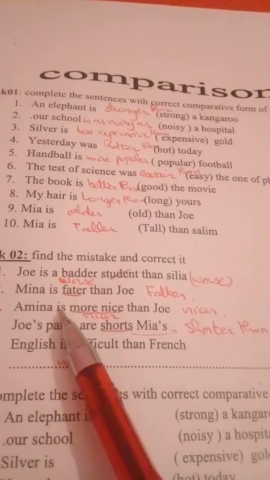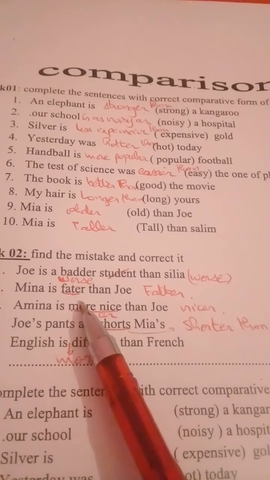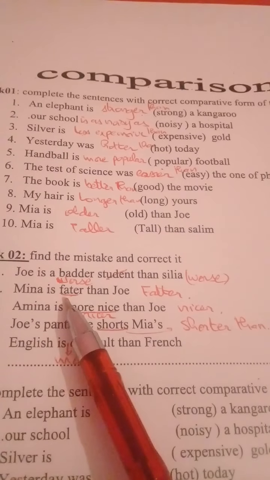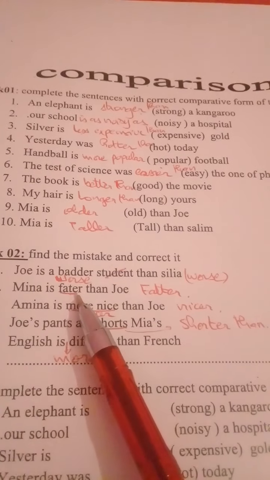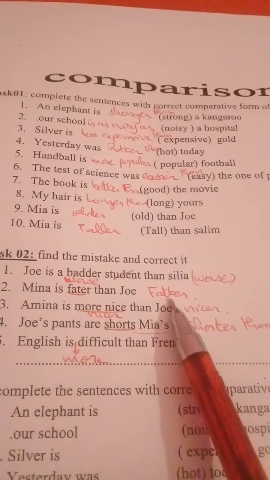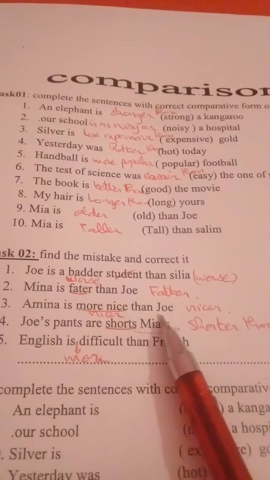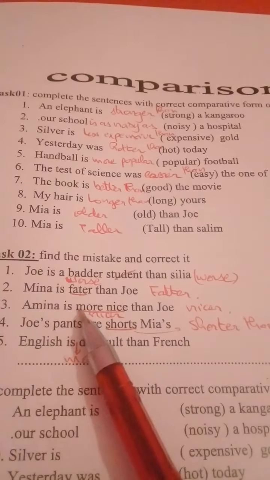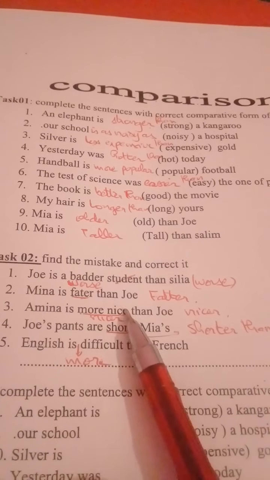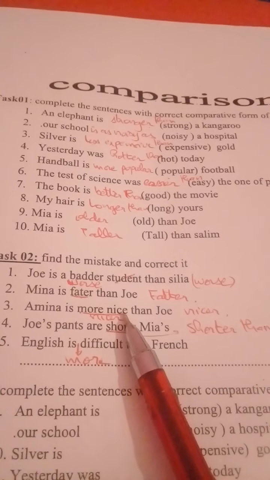Then Mina is fatter than Joe. Here I told you before that whenever you have consonant, vowel, and consonant before adding ER, we're going to double the T. So it will be fatter. We double T here. Then we have 3. Amina is more nice than Joe. Here, more nice. Decide if nice is a long or short adjective. 1, 2, 3, 4. So it is a short adjective.